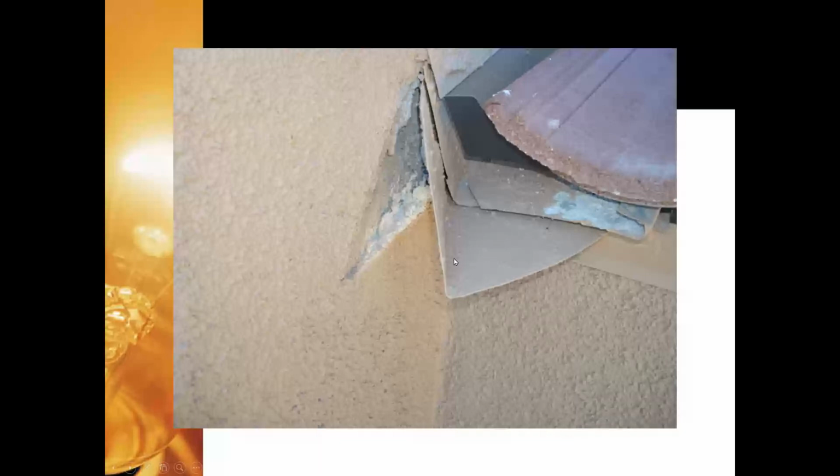So we required that they repair the pan flashing. It was buried inside the stucco. They fixed it all right. They cut it and slid it back as required. And then they have this big old area where there's no finish. So I had to write that one up again.